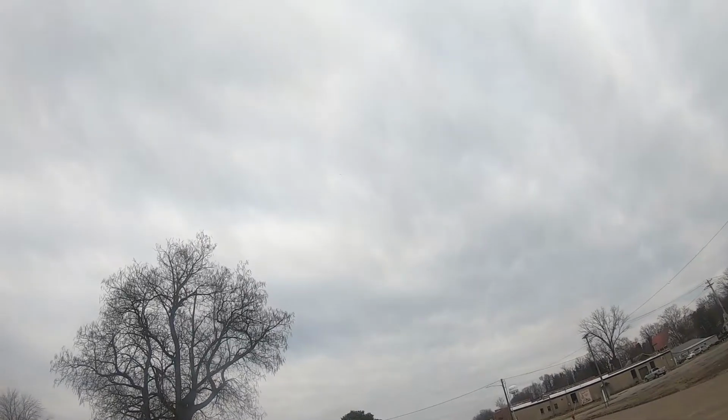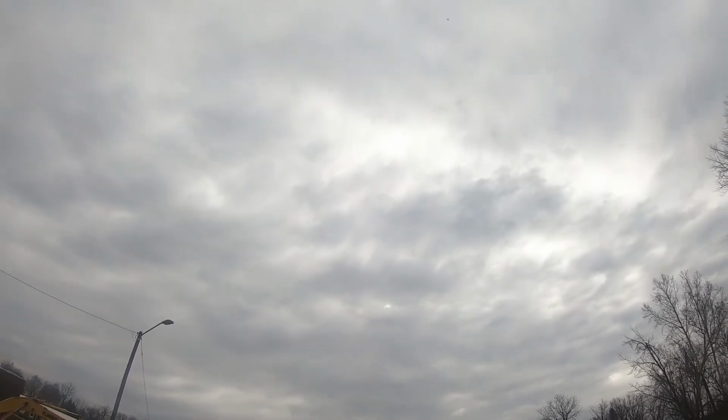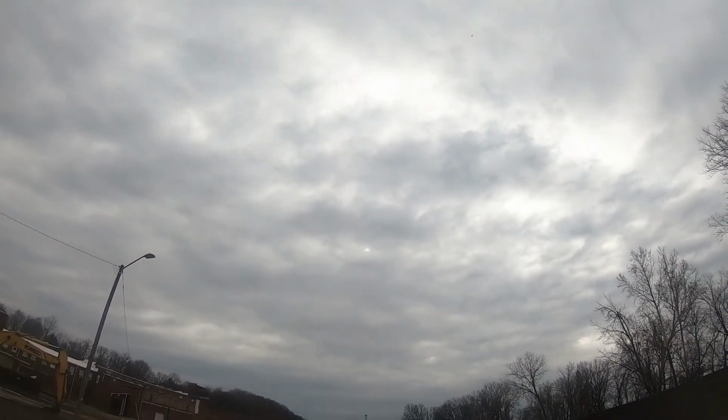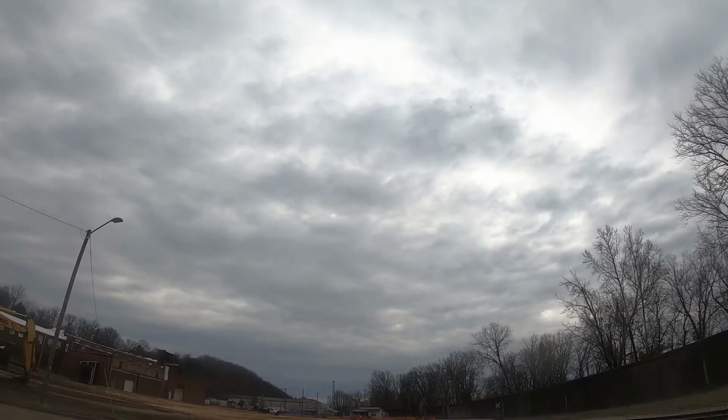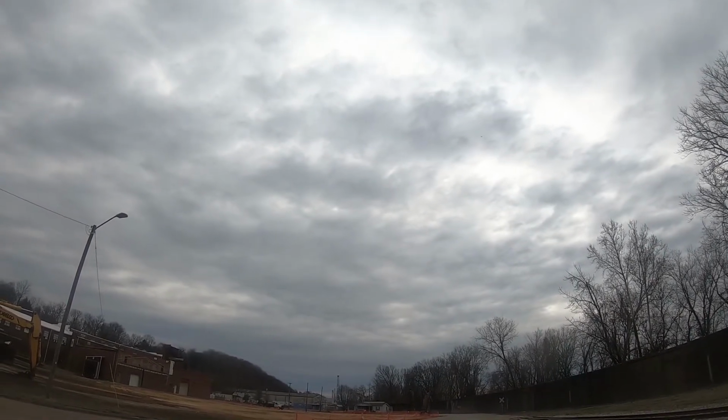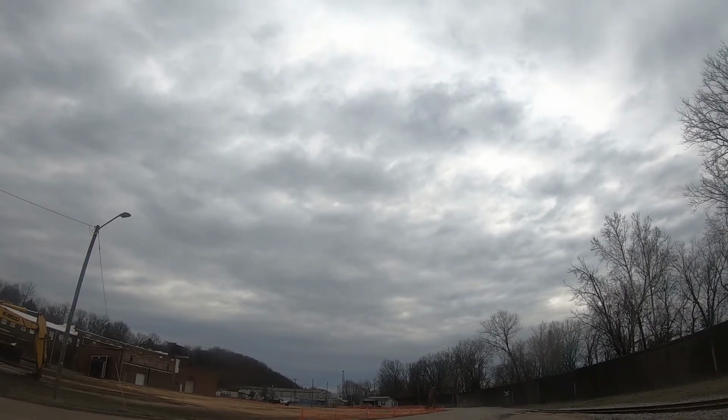So the drone's going to start making its maneuver, and my job is to basically watch it and make sure that it's at a safe distance from everything, that it's not going to bump into anything, and that any aircraft in the airspace isn't going to affect it or me affect them.